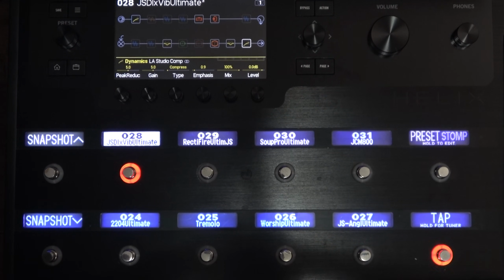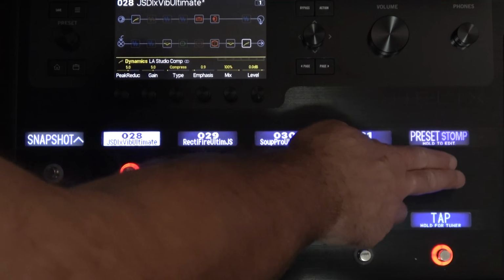You'll notice up in the corner, it switches from 1 to 2 to 3 in the different snapshots that we have. So it's really going to be up to us to decide how we want to work with this. But I think the important point is knowing that it's actually there and how to access all of this. And we can still access our Stomp Boxes.